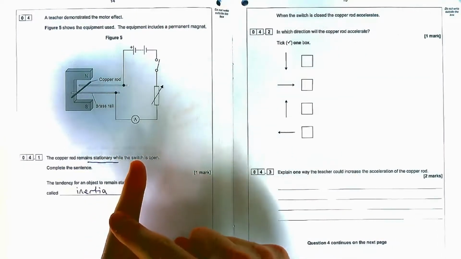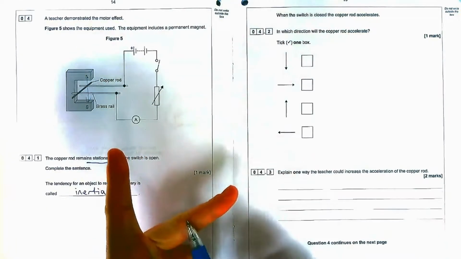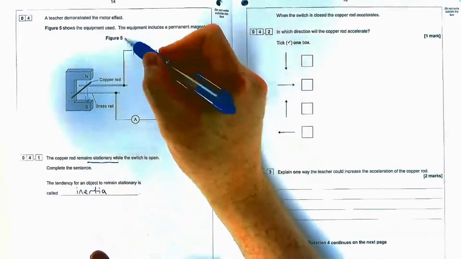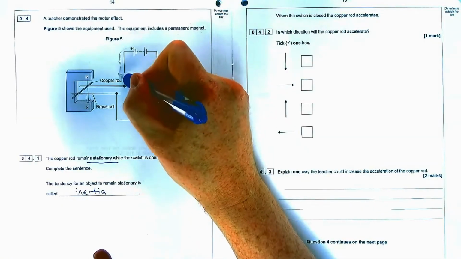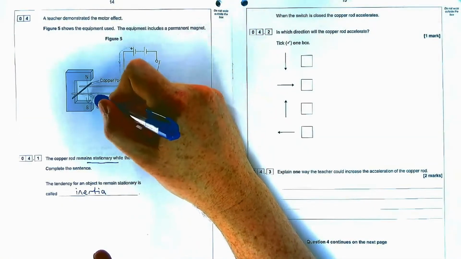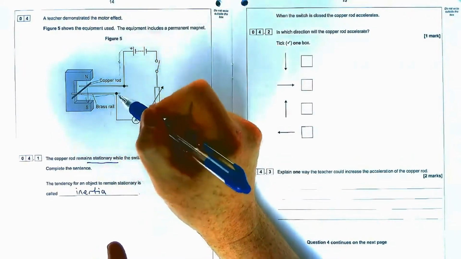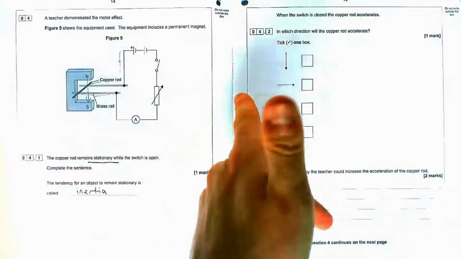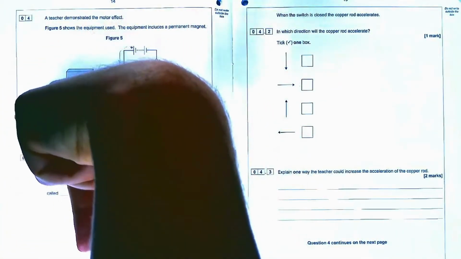We can figure that out because it's conventional current, from positive to negative, so it's going this way across the rod and then down this way. You've got to twist your arm a little bit so that you've got something that looks a bit like this. If you do that properly, once you've twisted your wrist a little bit, your thumb should point to the right hand side, so it goes to the right.